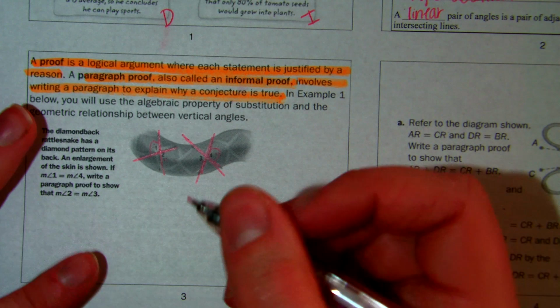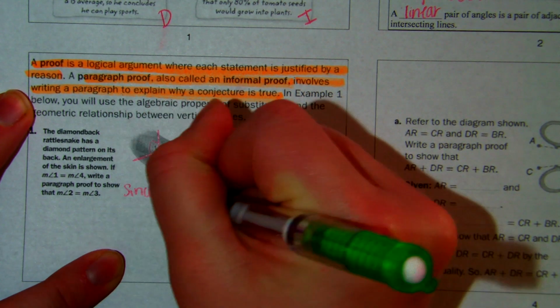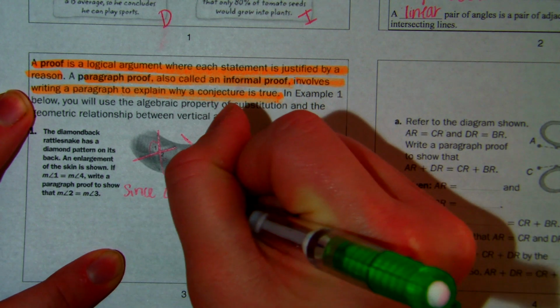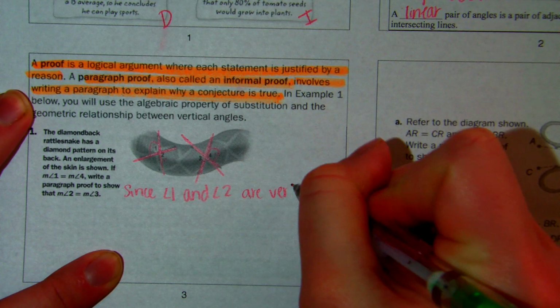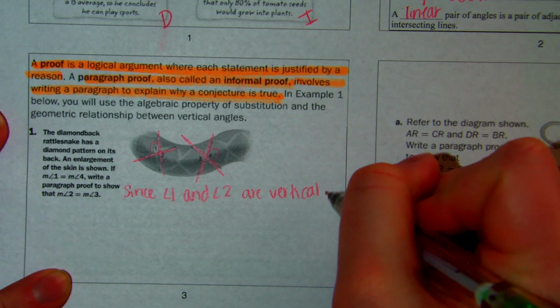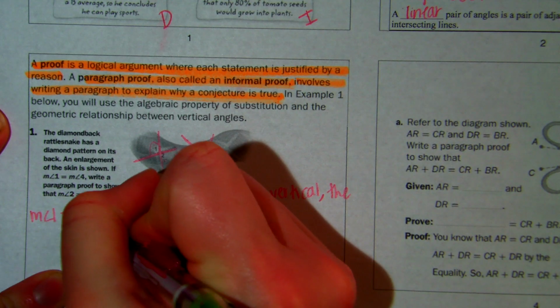So geometric proof of vertical angles. Since angle 1 and angle 2 are vertical, comma, the measure of angle 1 equals the measure of angle 2.